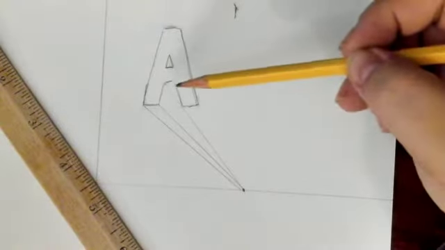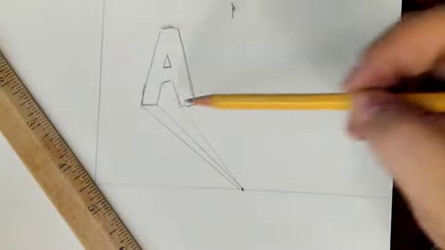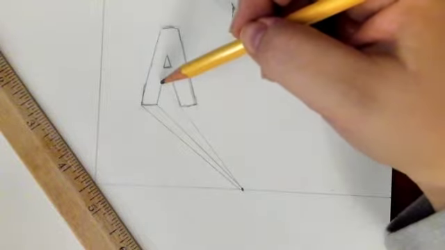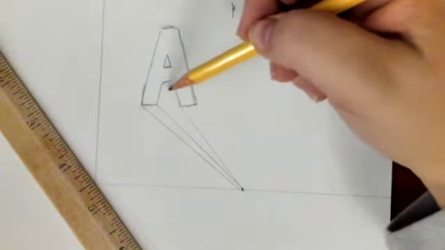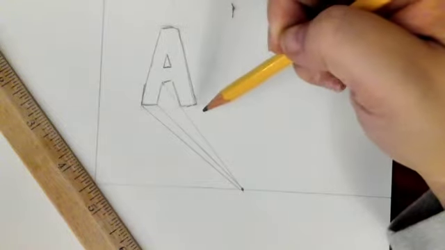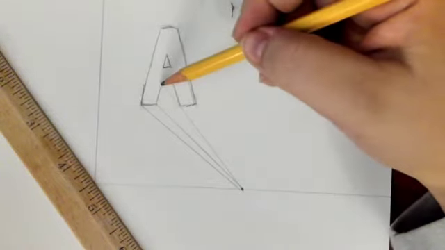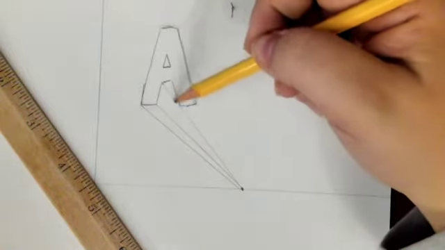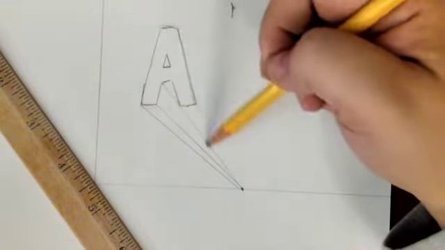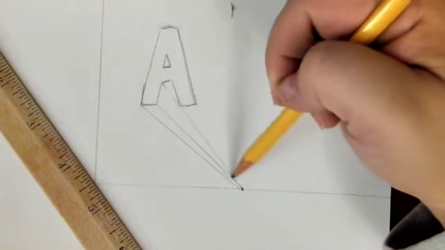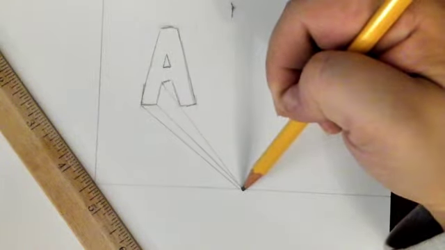Now if your A, say the legs of your A were a little bit further apart and your line went through this one right here, that's fine. You would just draw it until it met over here and then stop. If it just barely misses it like this one, like mine does, then you would go ahead and draw it all the way down to the vanishing point.